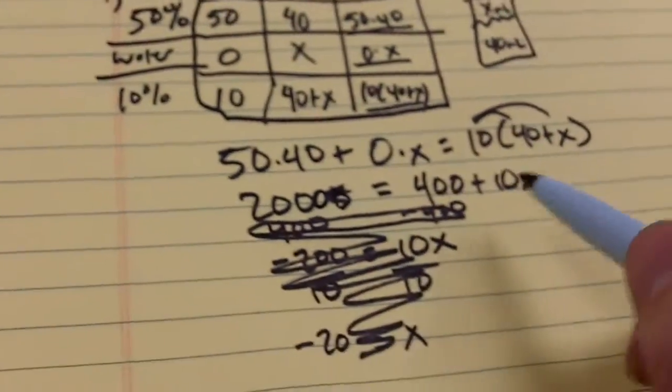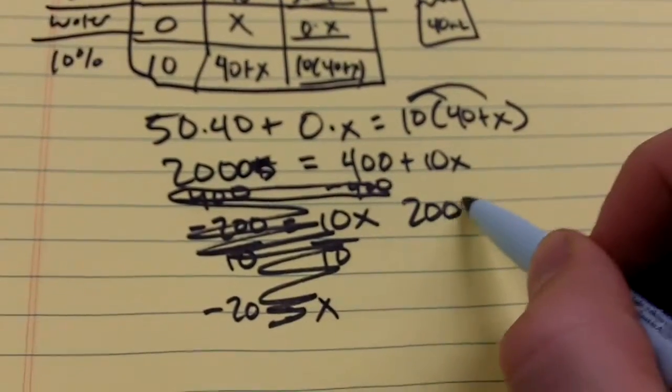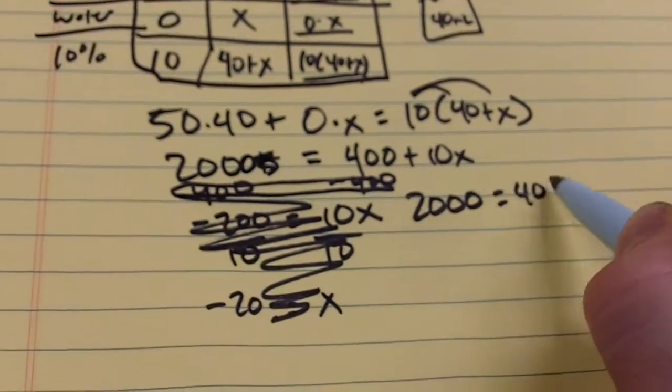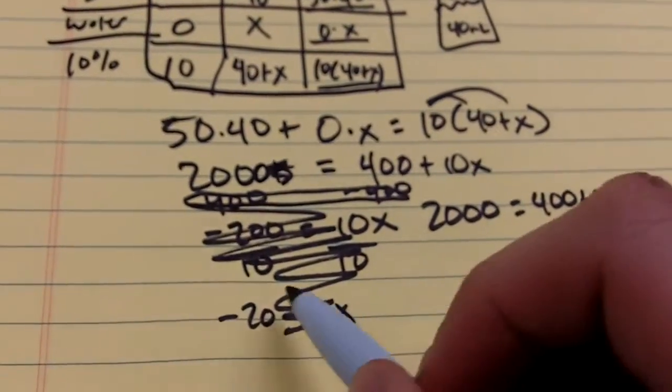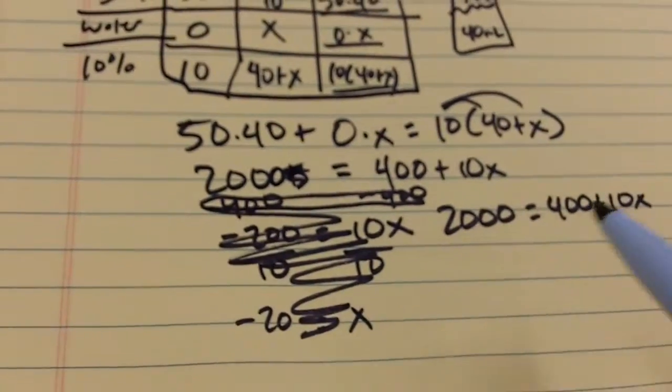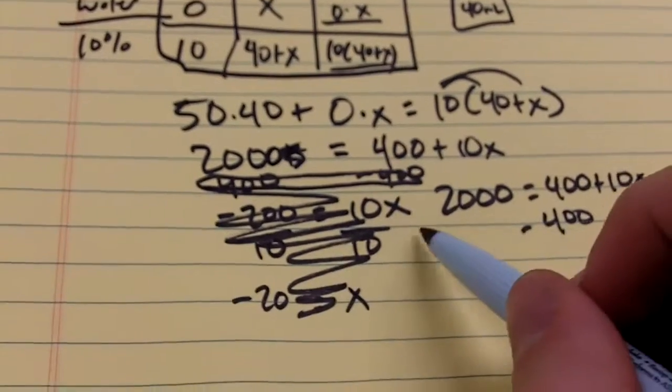2,000 equals 400 plus 10x. So, excuse that last little bit. 2,000 equals 400 plus 10x. And see what I did? When I got a number that didn't make sense, it didn't make sense to have a negative answer, so I knew I'd done something wrong. So I'm going to go back and check. And I did, and I found my error.